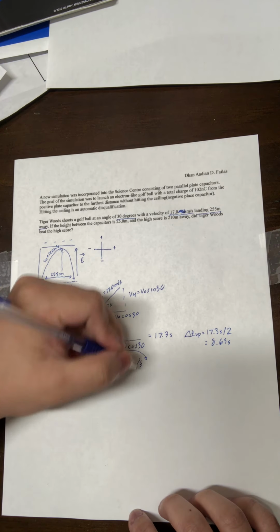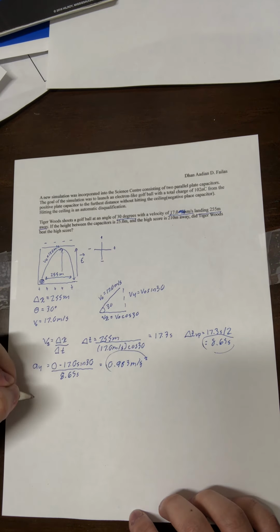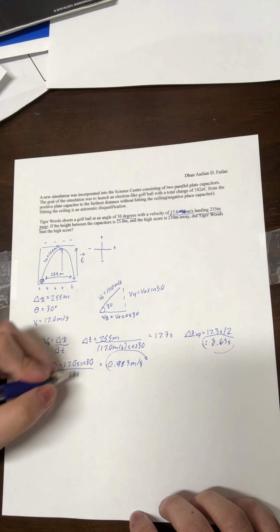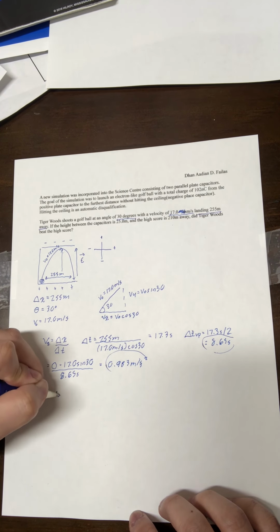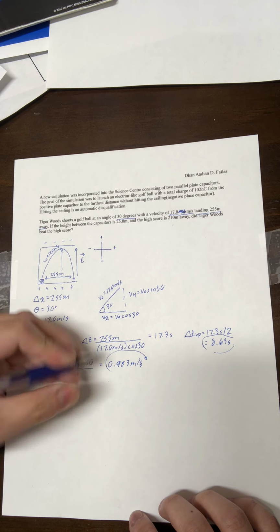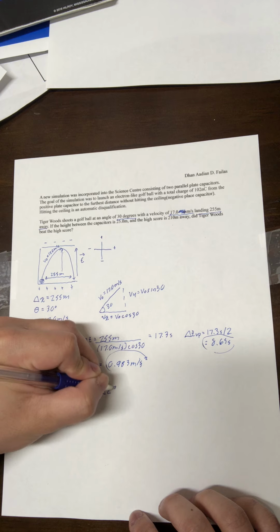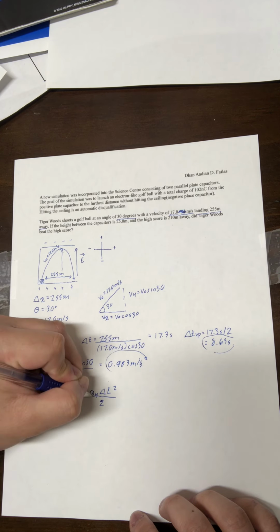And now once we have this and we have this, we can plug it into our delta distance equation with respect to y: V0y delta t plus acceleration y delta t squared over 2.